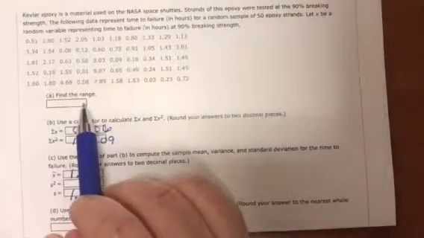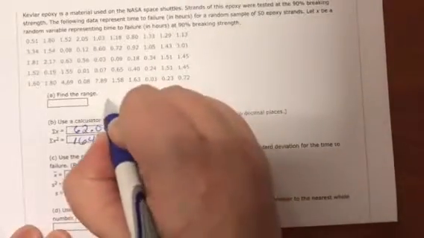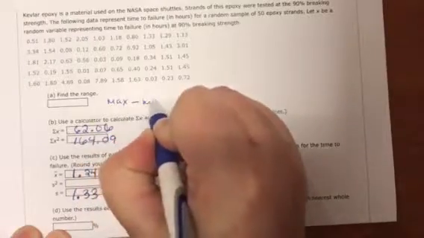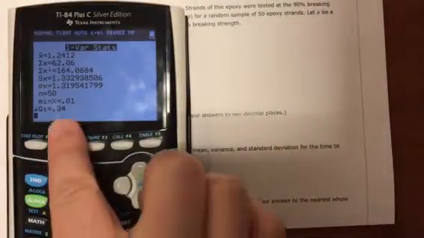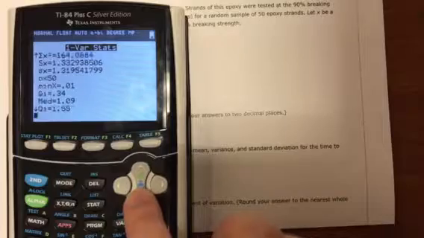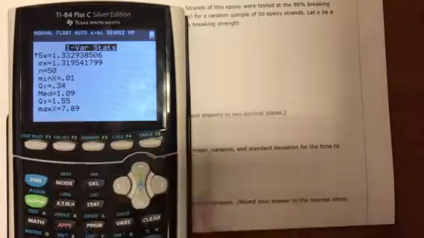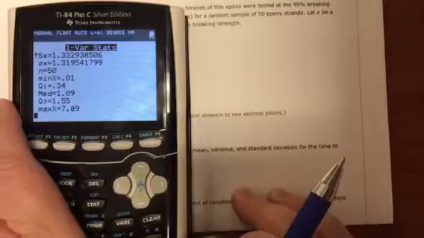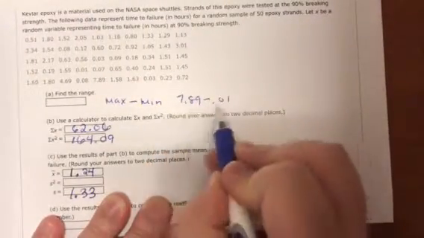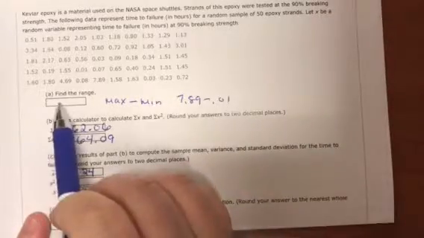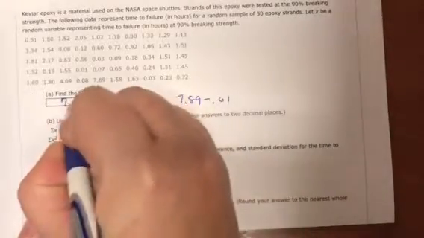Okay, then I'm going to find the range. That is the max minus the min. So to find the max and the min, I'm going to scroll down. There's my min. My min is 0.01. I'm going to scroll down, and there's my max, 7.89. So I take 7.89 minus 0.01. There's my max. There's my min. So my range is going to be 7.88.